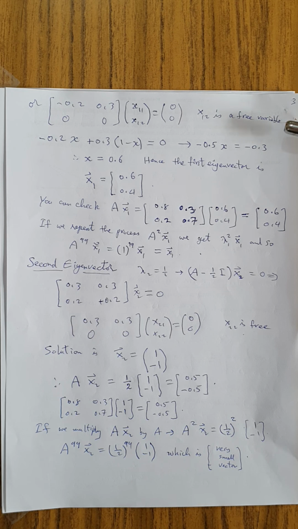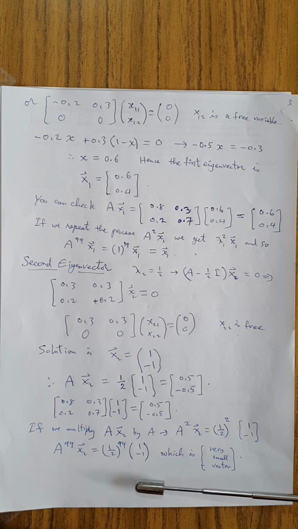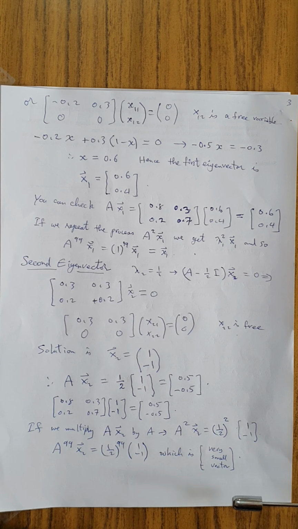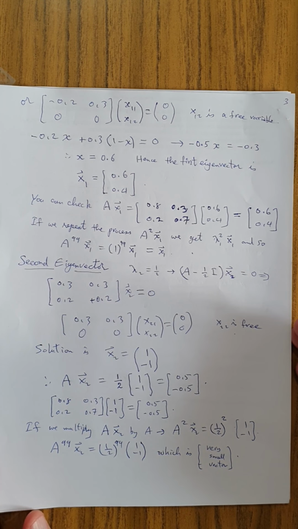Now A x2 is 1/2 times x2, which is (0.5, -0.5). If we multiply by A again, A squared times x2 becomes (1/2) squared times (1, -1). If we calculate A to the power 99, it becomes (1/2) to the power 99 times (1, -1), which is a very, very small number, and we get a very small vector, a negligible vector, almost equal to 0.